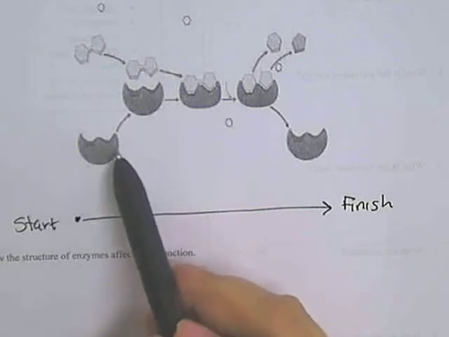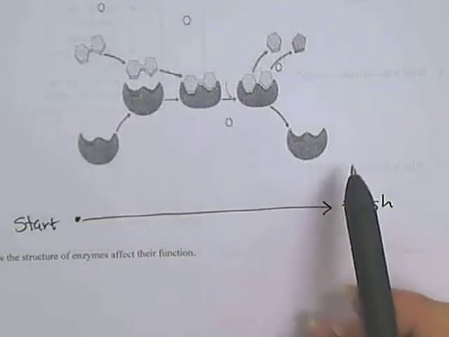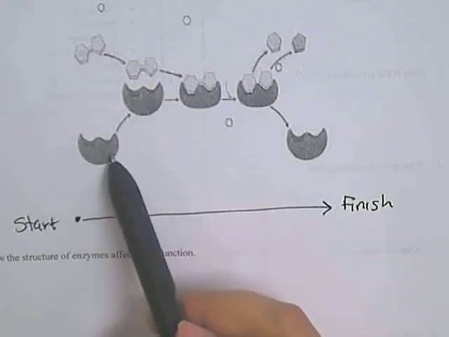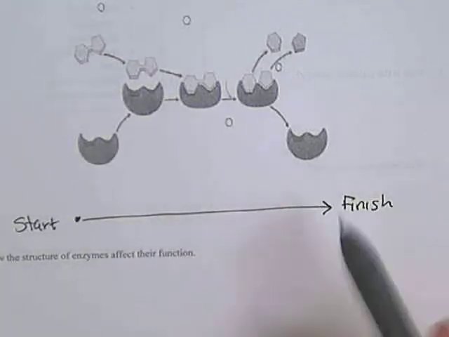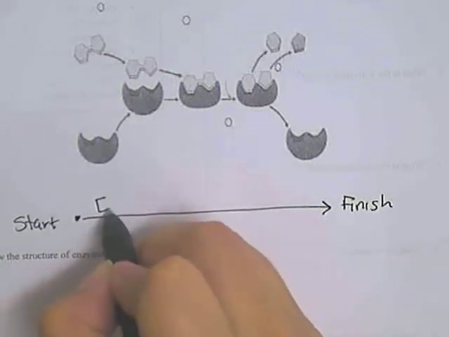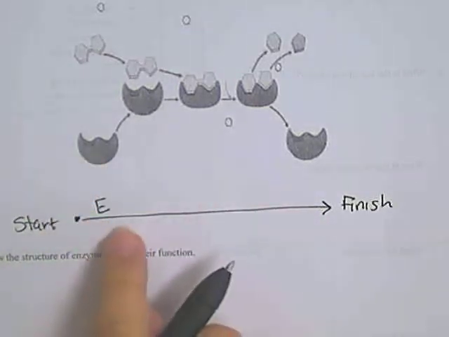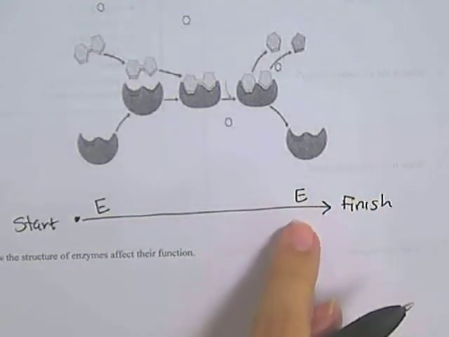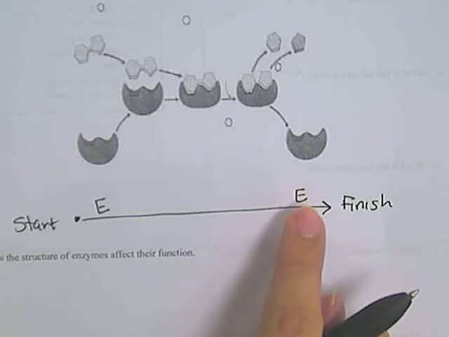So there's a couple of things that hopefully you've noticed. The first is that this dark structure is at the beginning of the reaction and also at the end of the reaction. That means that this structure is the enzyme, because an enzyme will not get used in the chemical reaction. So I'm going to use the letter E to represent the enzyme present at the start of the reaction, and then also the same letter E to represent that the enzyme is present at the end of the reaction.